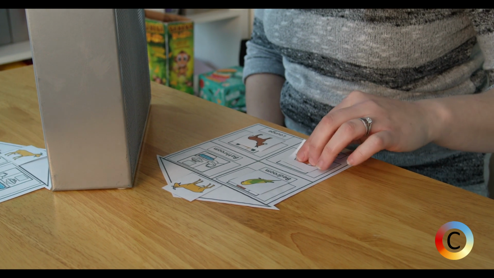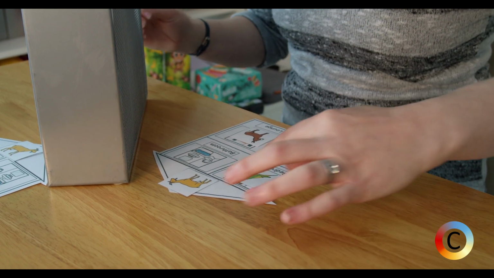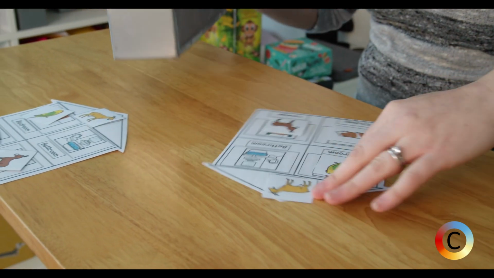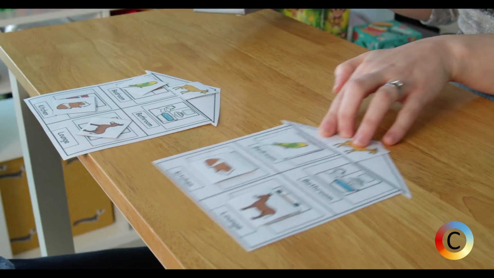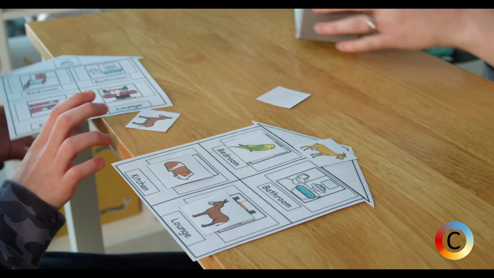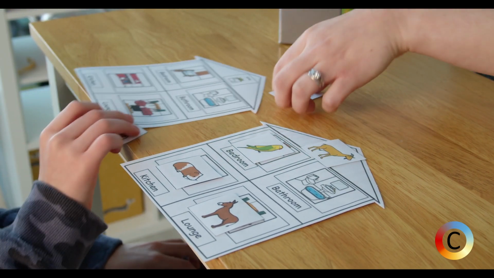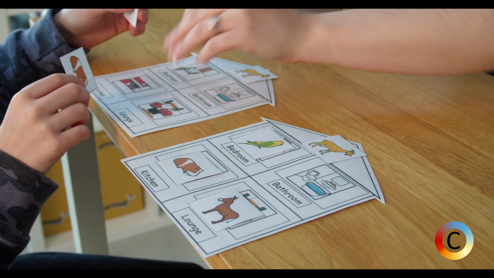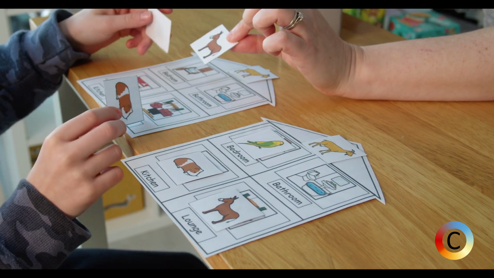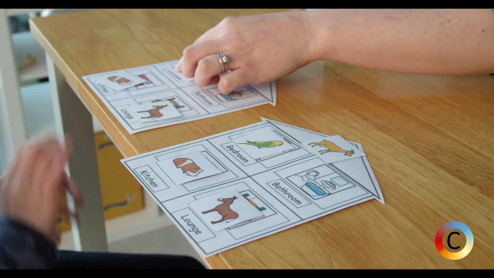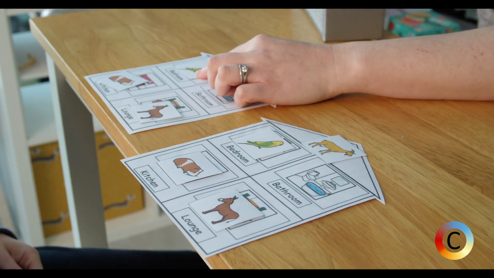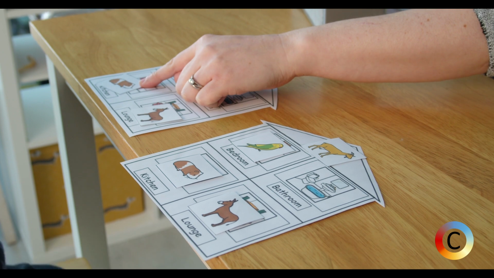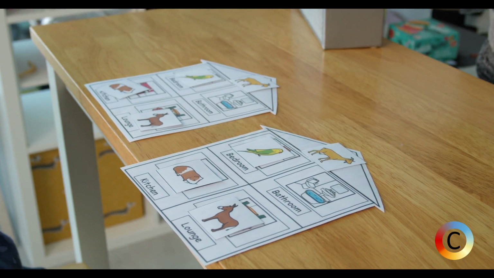I love that you remembered all the names. That was brilliant. Should we check and see? Are they the same? Oh, they were the same. There we go. Brilliant. Well done. So you had the donkey. Can you remember where did the donkey go? In the lounge, yeah. The budgerigar in the bedroom. Guinea pig in the kitchen, and the goat in the attic.